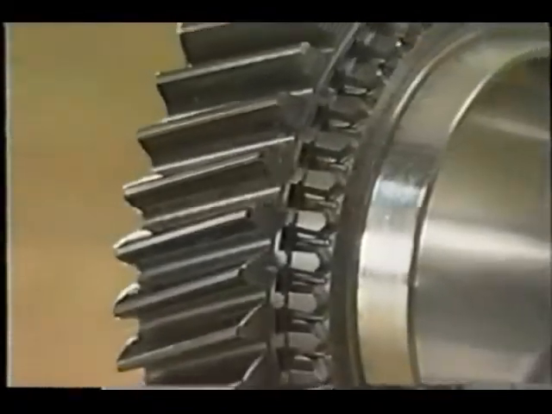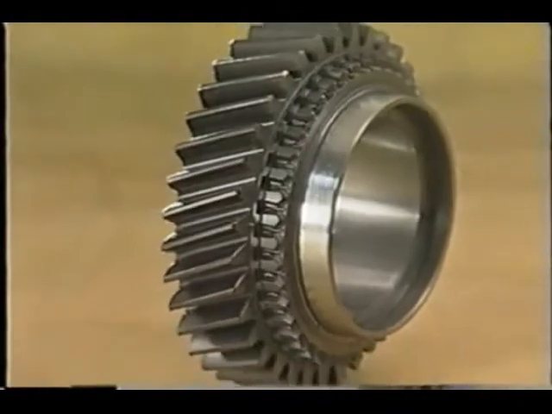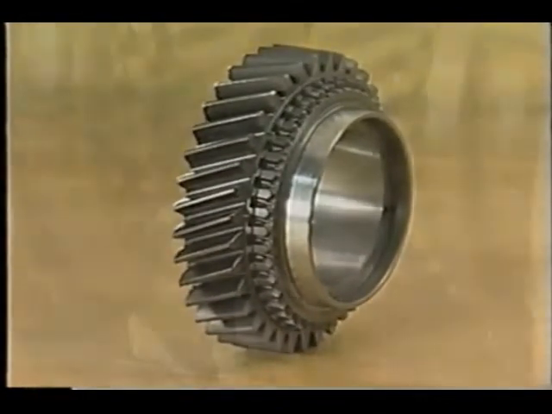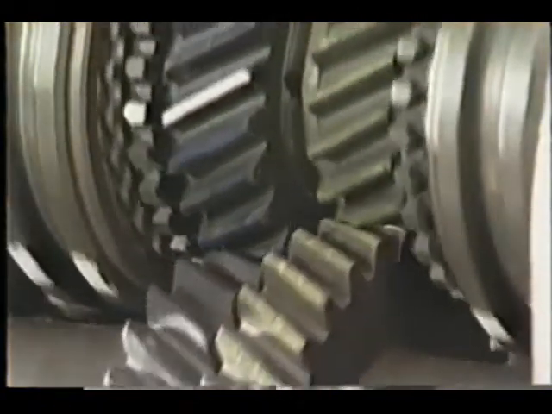The most common type of gear found in transmissions are helical gears. The teeth of this type of gear are cut at an angle. This does make them very quiet. However, helical gears cannot be moved in and out of mesh with each other.